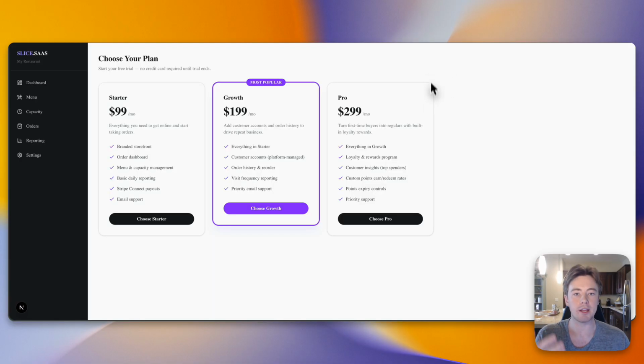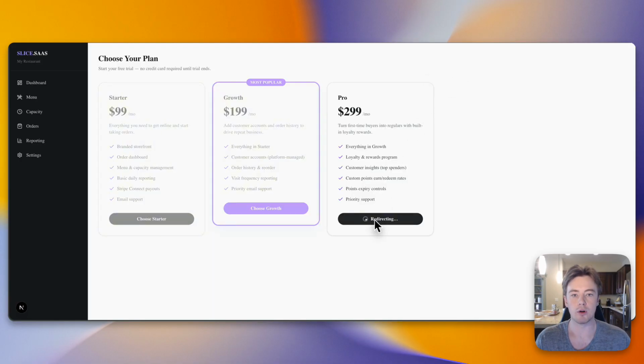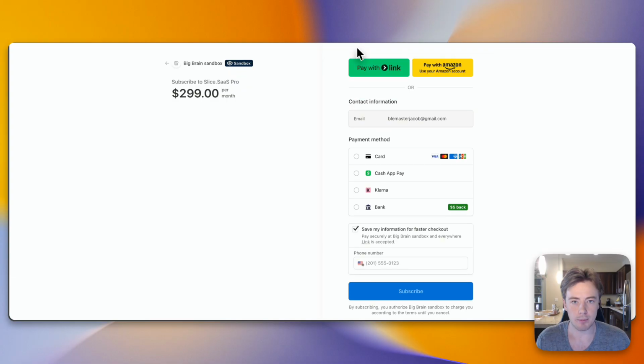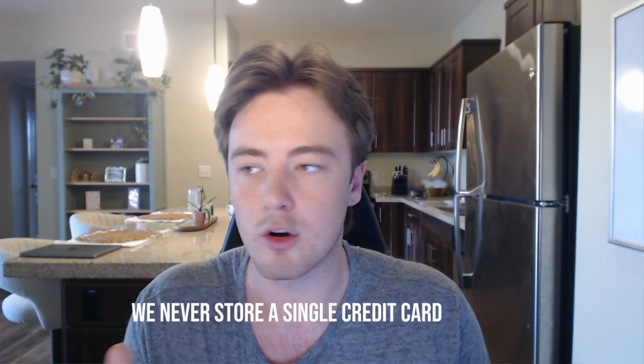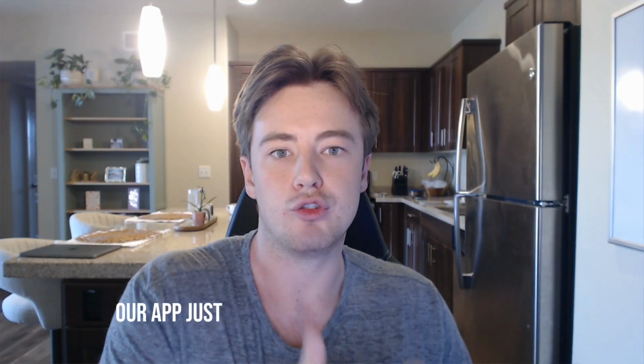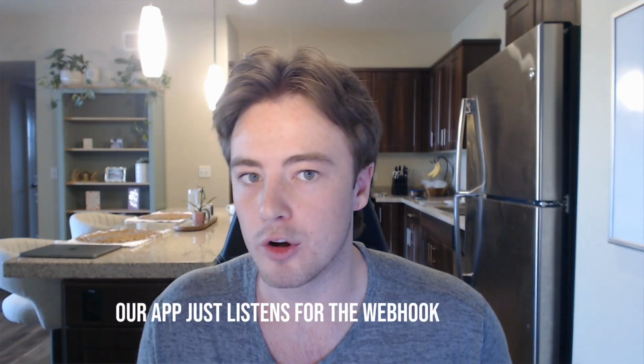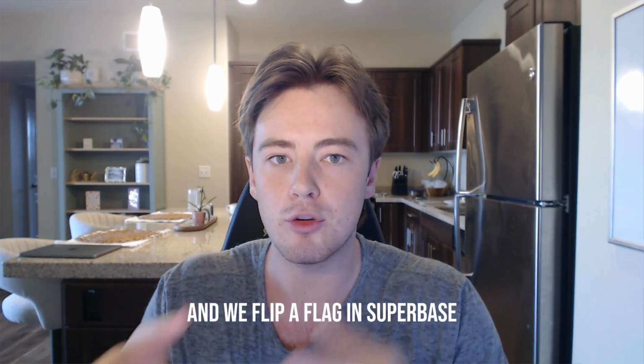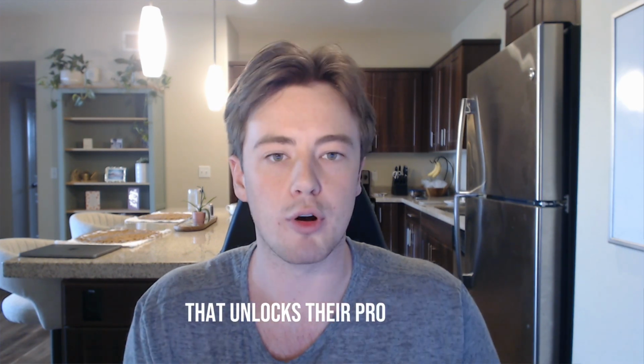Watch what happens when a user clicks Choose Pro. Stripe takes over entirely. It handles the checkout page, the card form, the payment processing, PCI compliance, all of it. We never store a single credit card number. Our app just listens for the webhook that says this user is now a paying customer. And we flip a flag in Supabase that unlocks their pro feature.